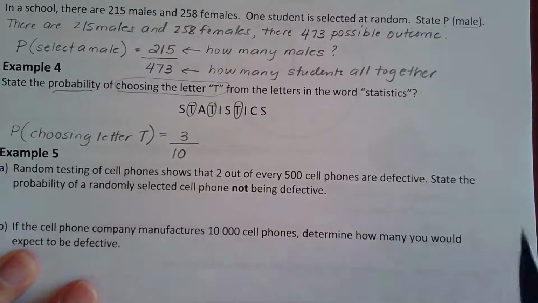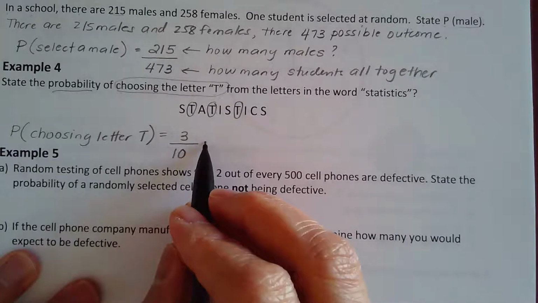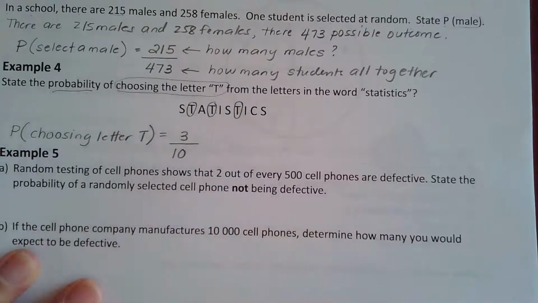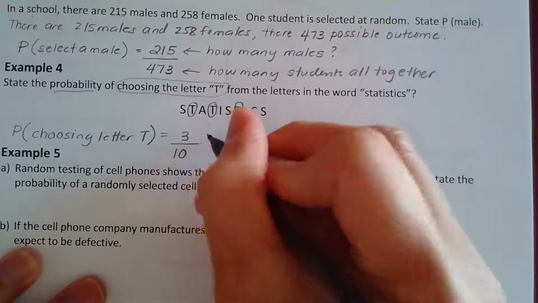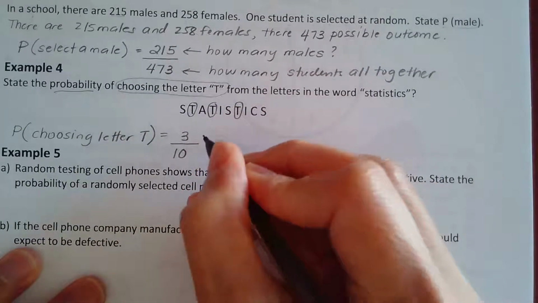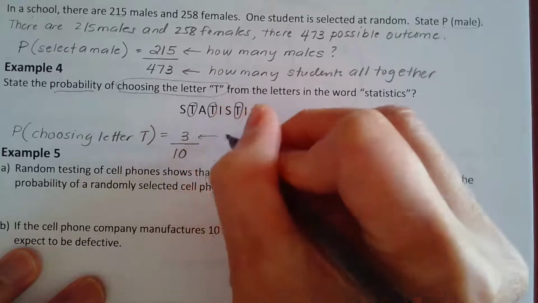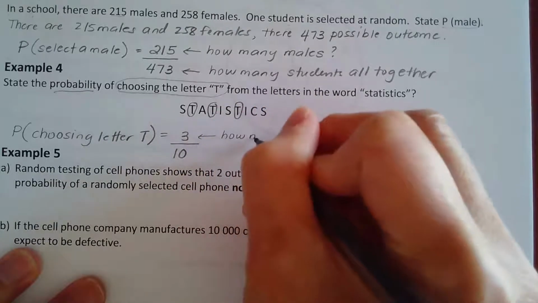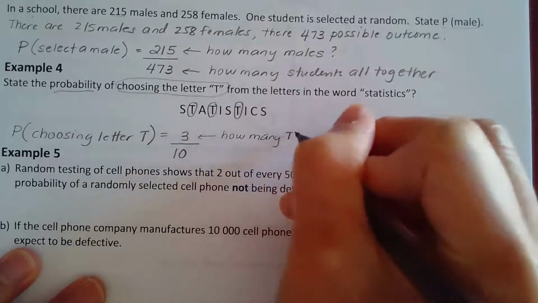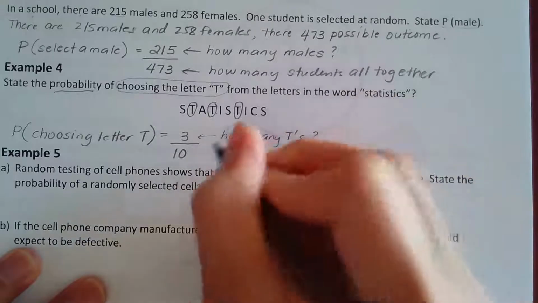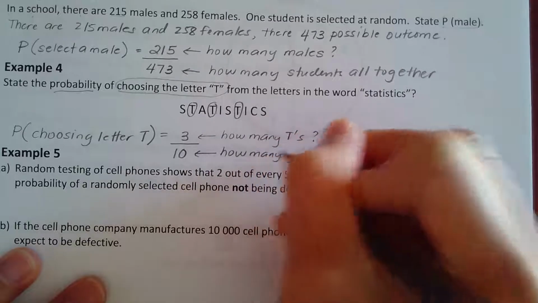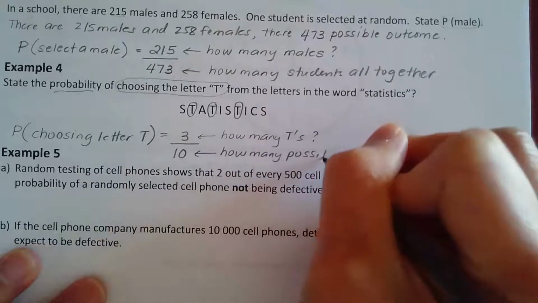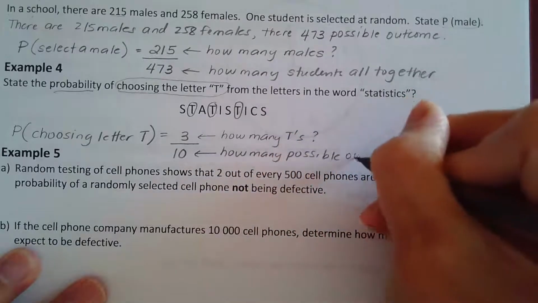And of course, we can write that as a decimal, as a percent, and in terms of words. So this is the number of T's and this is how many possible outcomes.